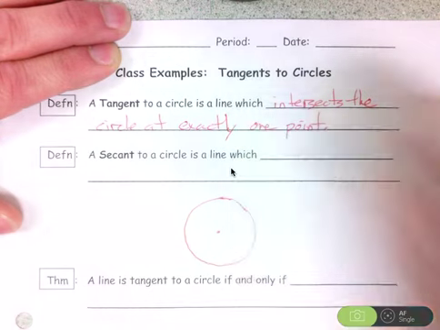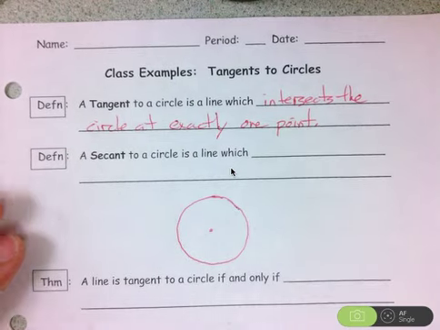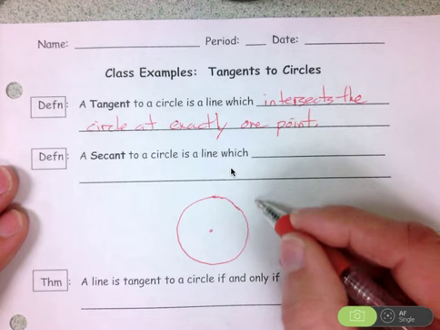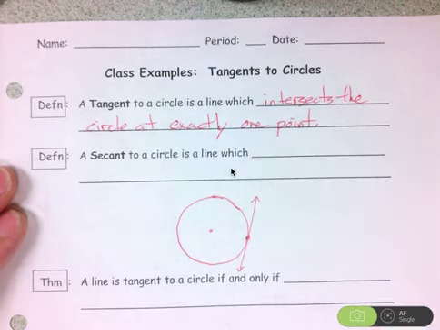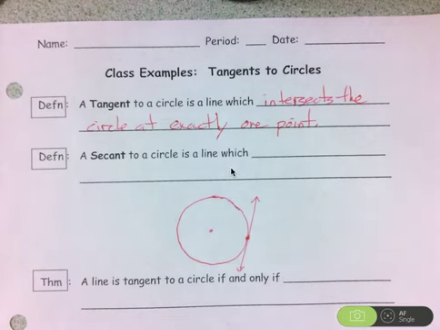So here's an example of a tangent. It touches the circle at exactly one point, and that's it.